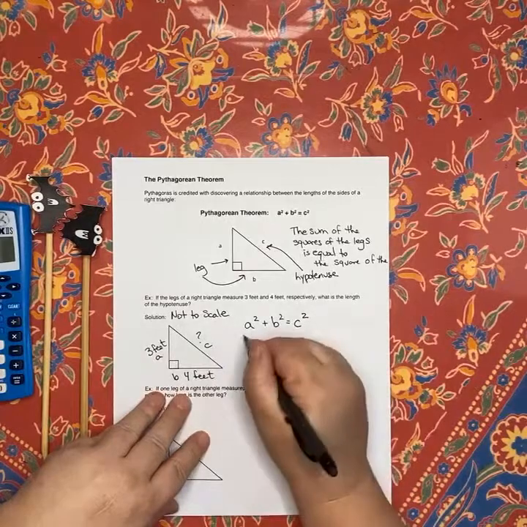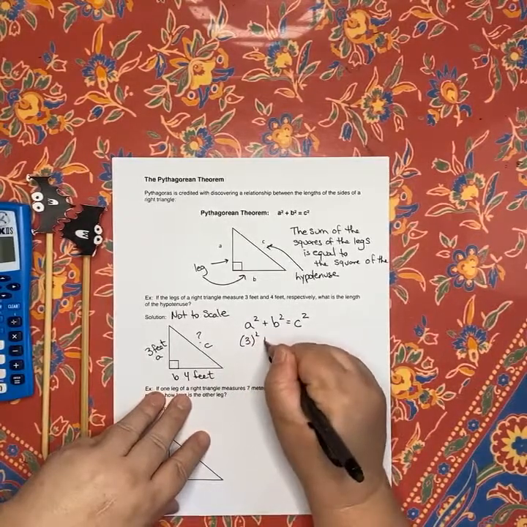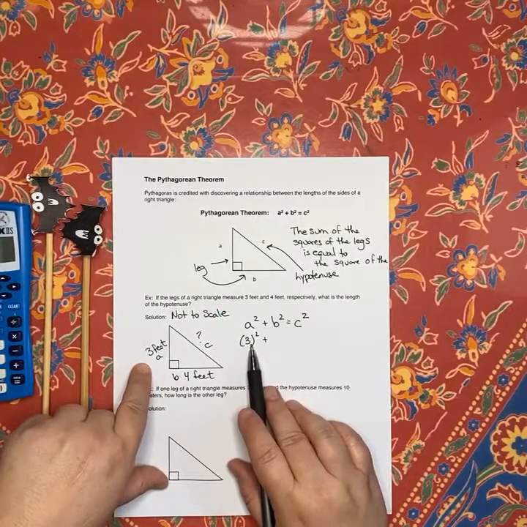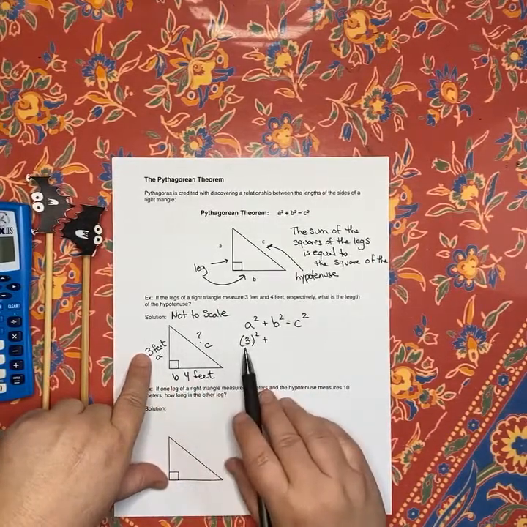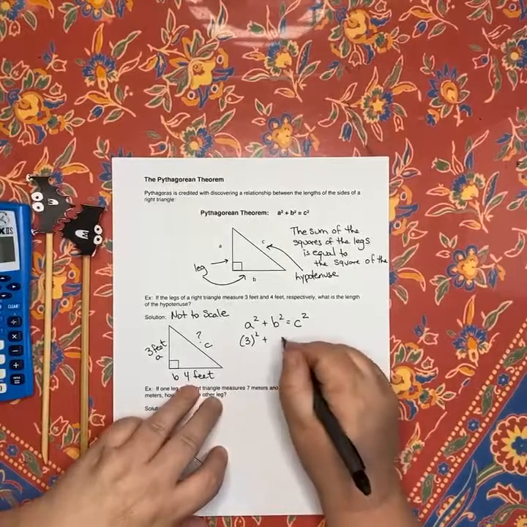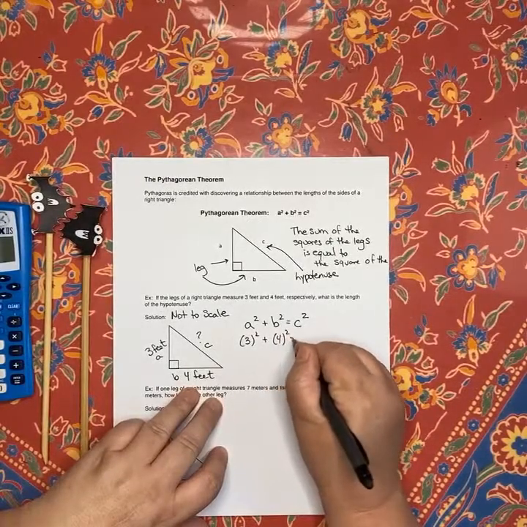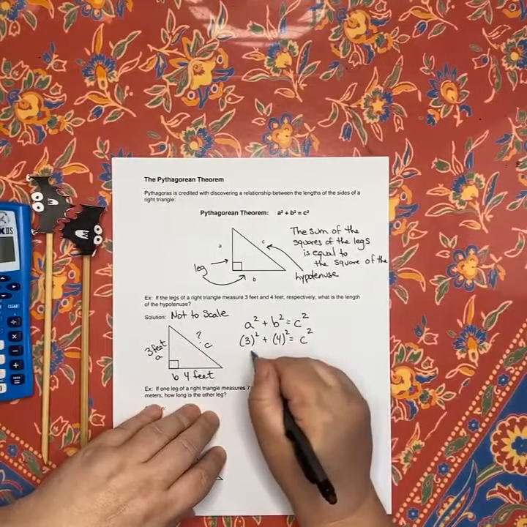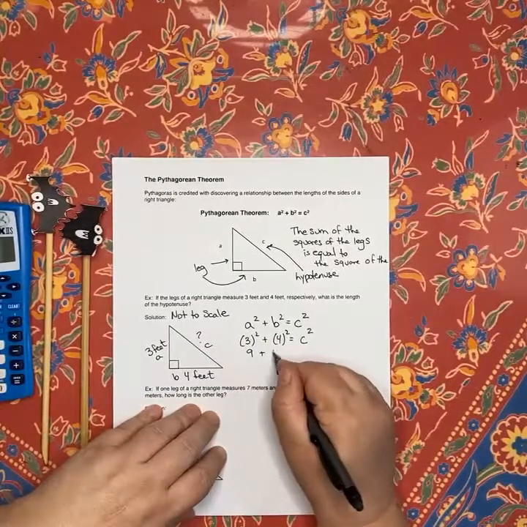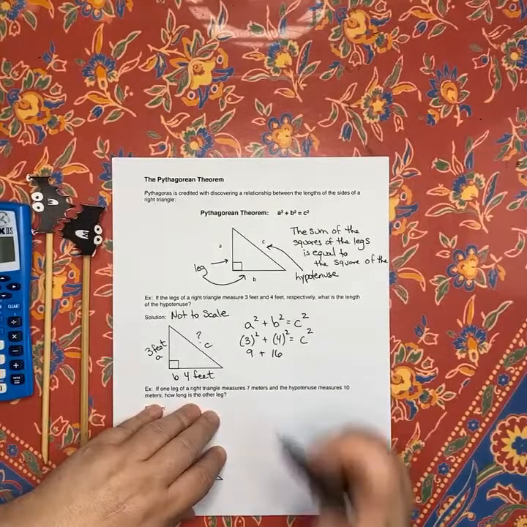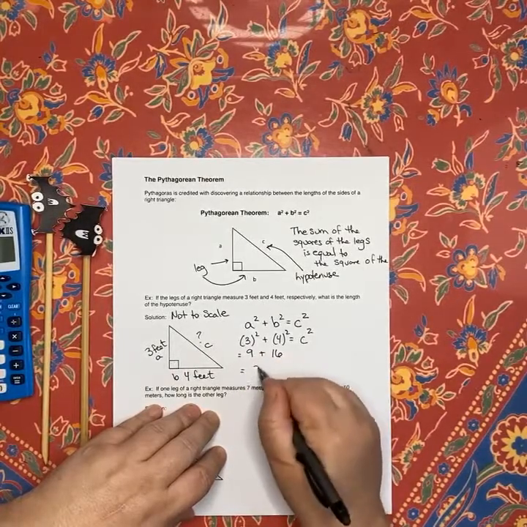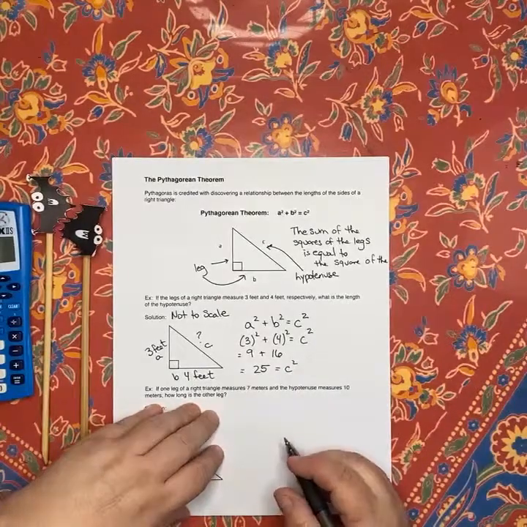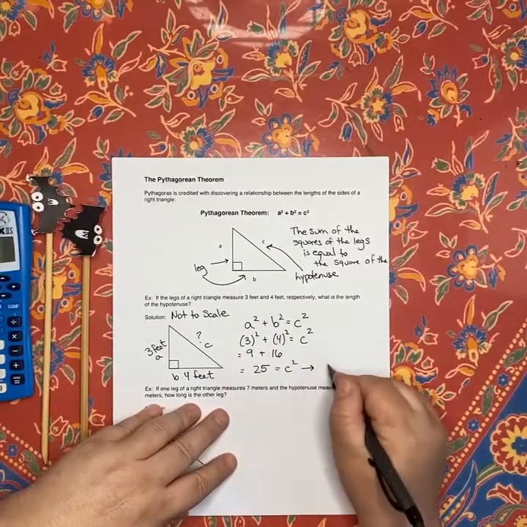Okay, so A squared is 3 squared. Remember that when we're doing algebra or even arithmetic, we leave the units out. So I'm just going to write 3 squared plus 4 squared equals C squared. I don't know what that is. So 3 squared is 9 plus 4 squared is 16. Okay. 9 plus 16, that's 25. If 25 equals C squared, what does C equal?